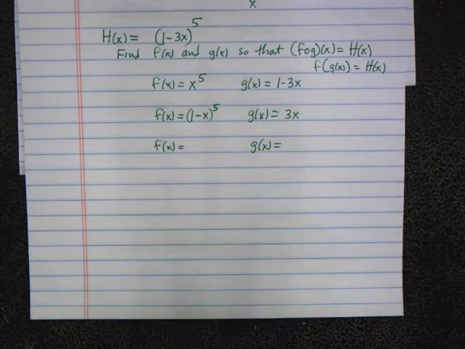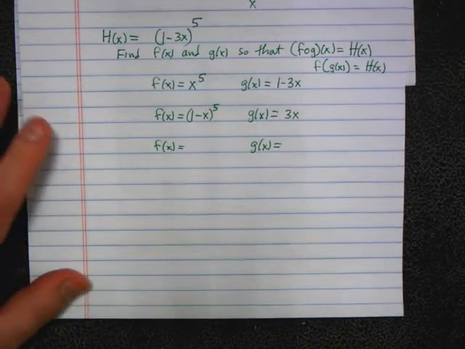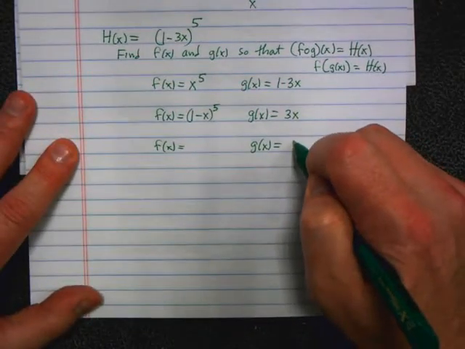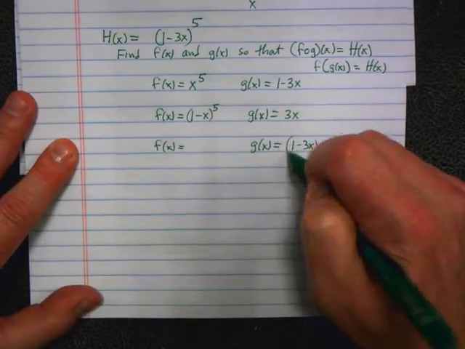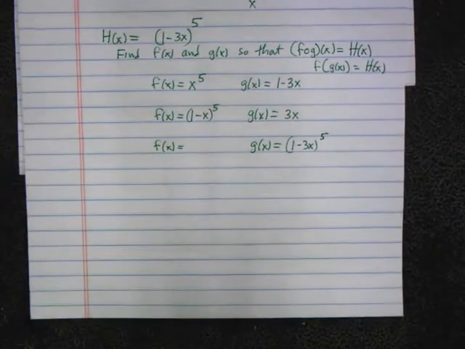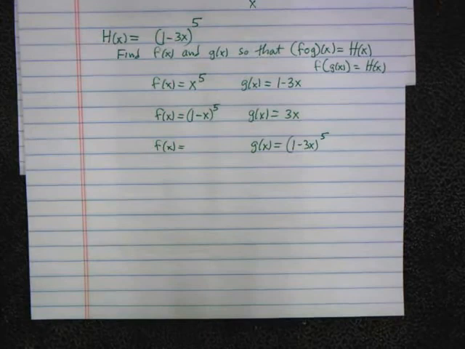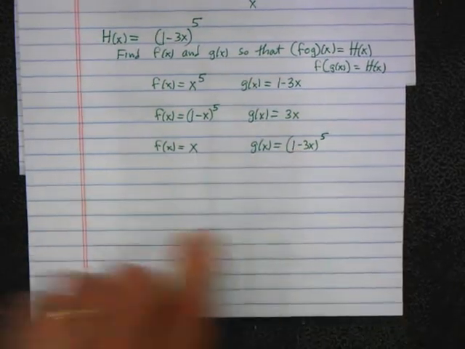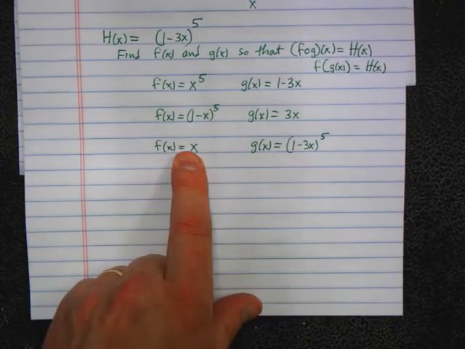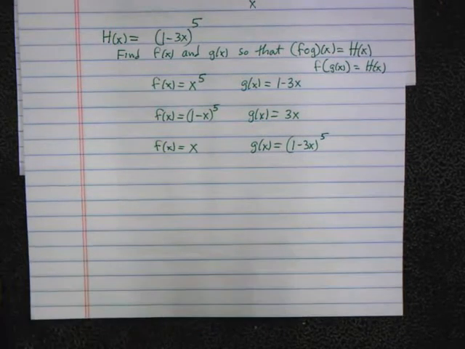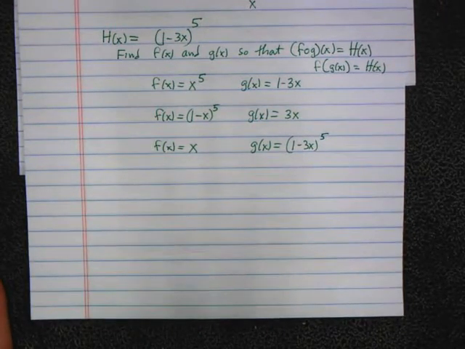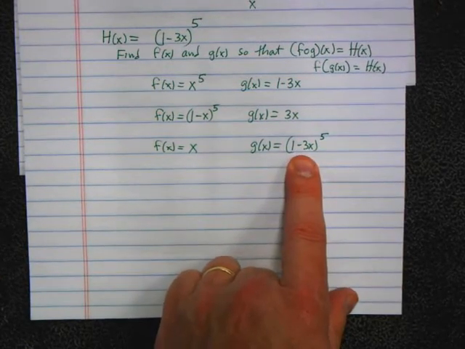Well, there's the really stupid answers. And what I mean by the really stupid answers is g of x is going to be 1 minus 3x all to the fifth. If g of x is 1 minus 3x all to the fifth, then what would f of x be? X. Just x. So I would take this 1 minus 3x to the fifth, I would plug it into that x, I would get 1 minus 3x to the fifth. Why is that the stupid answer? Doesn't do anything, does it? I mean, that's the same function that we started with.